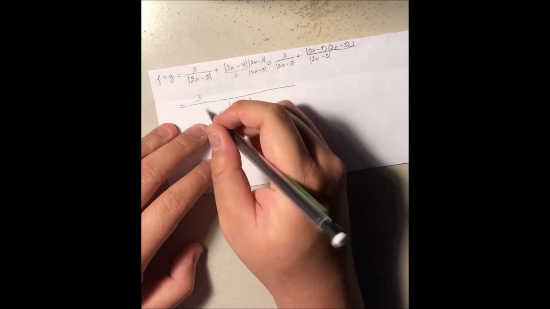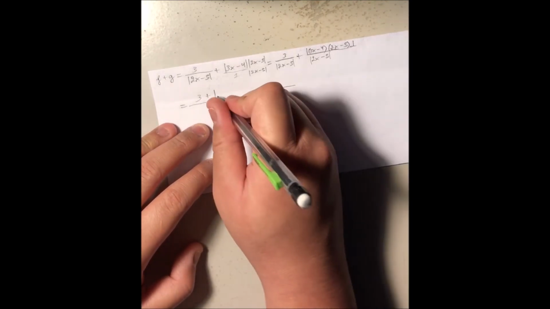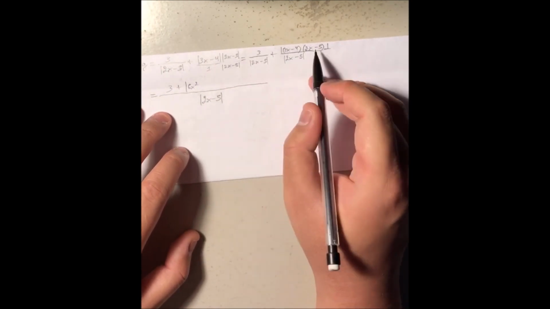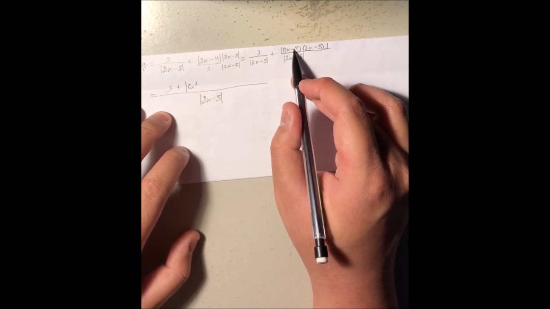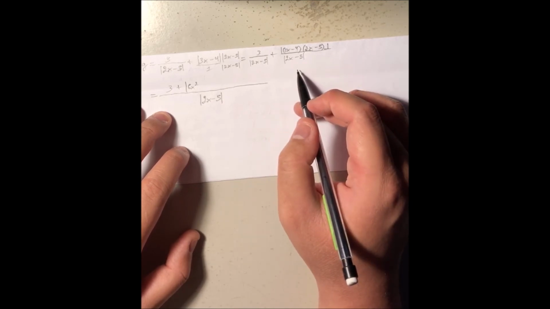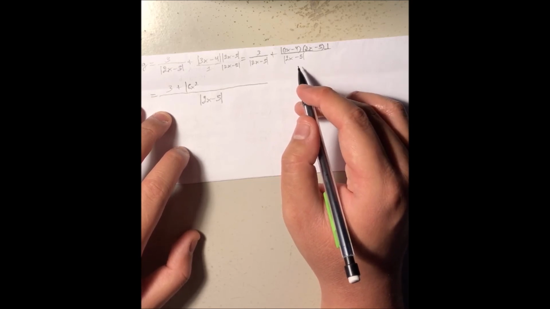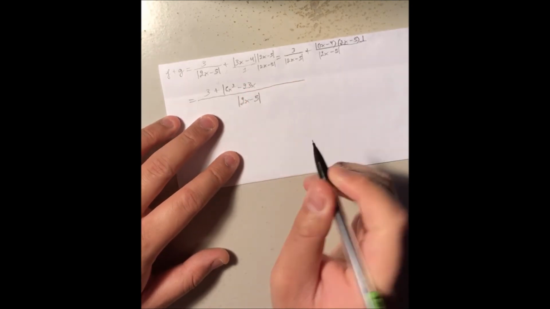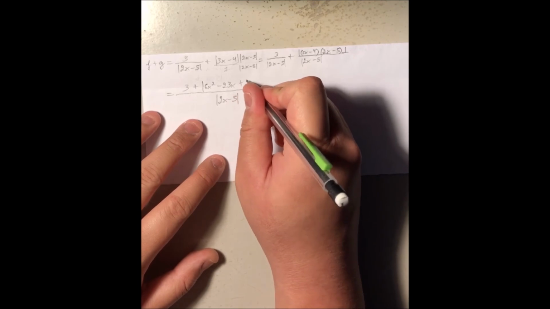Let's see, 3x times 2x is going to be 6x squared. 3x times negative 5 is going to be negative 15x. Negative 4 times 2x is going to be negative 8x. Negative 15x plus negative 8x is going to be negative 23x. Negative 4 times negative 5 is going to be positive 20.